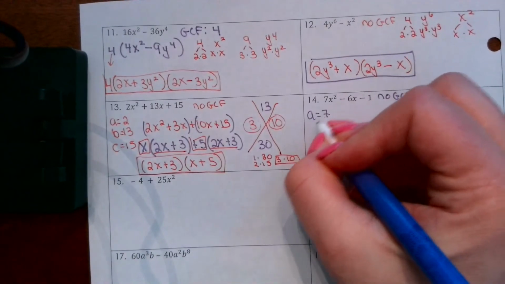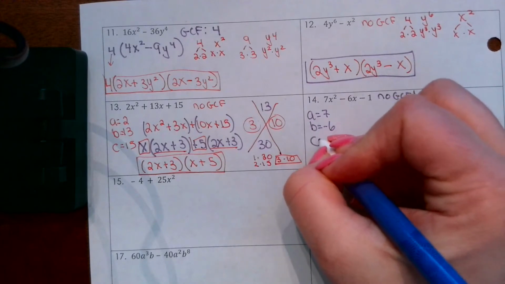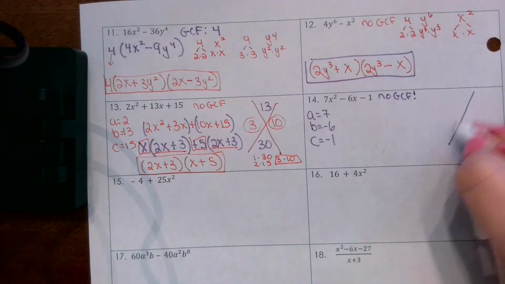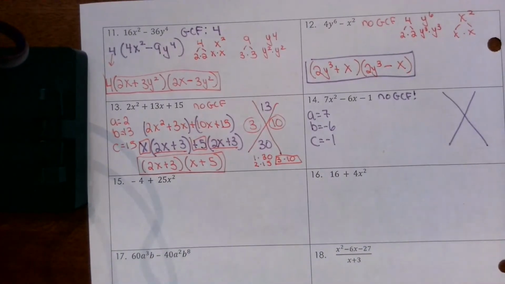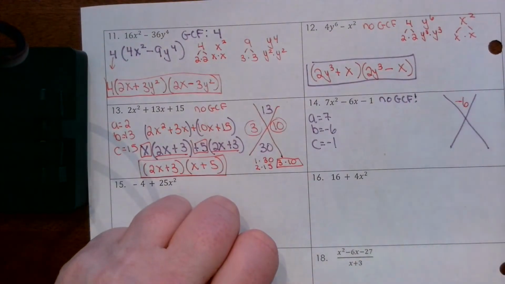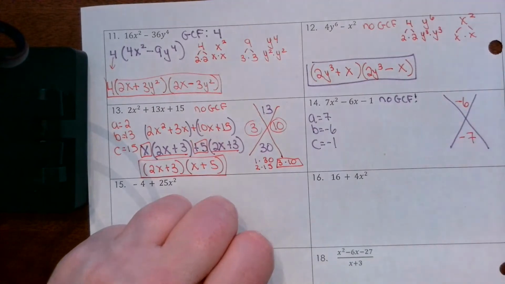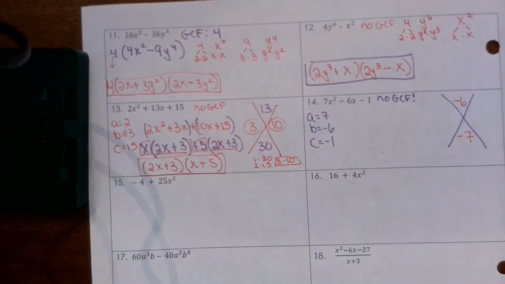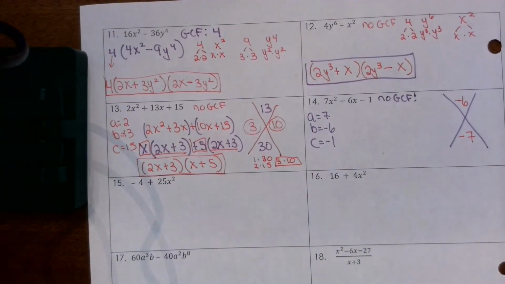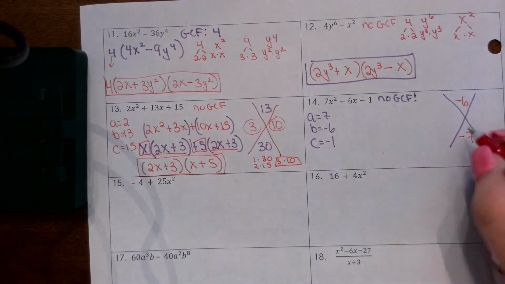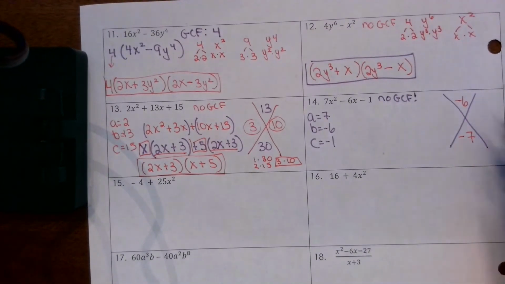A equals 7, B equals -6, and C equals -1. So when I draw the big X, I know that B will go into the top, and A times C, which is going to be -7, in the bottom. So factors of -7 that add to -6. Well, the nice thing about 7 is it's a prime number, so I've got a 7 and a 1.